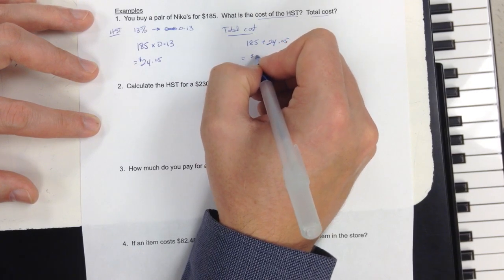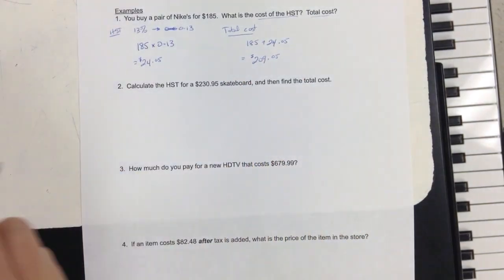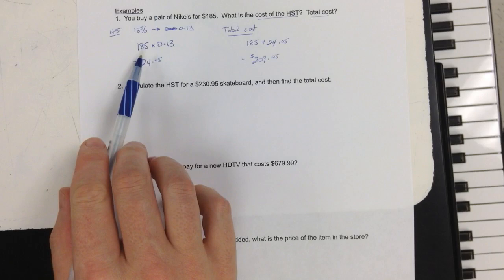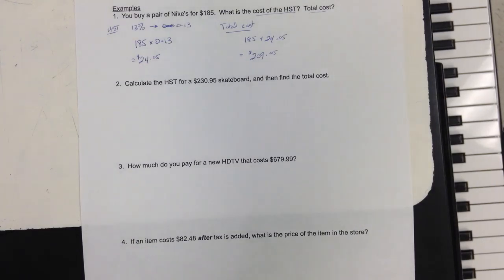And we get a total cost of $209.05. And as I'm sure you're well aware, this is why when you look at the shoes, it says $185, but when you get up to pay for them, they're going to tell you it's actually $209. And the difference in the price is that tax that has to be added on.